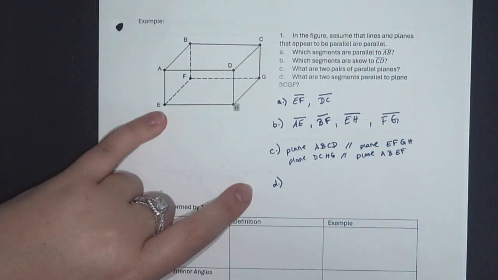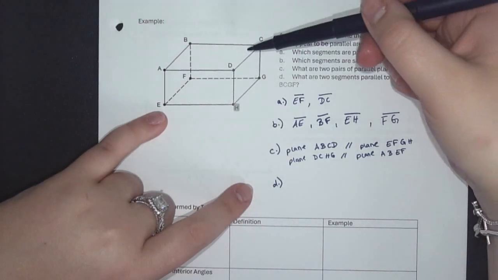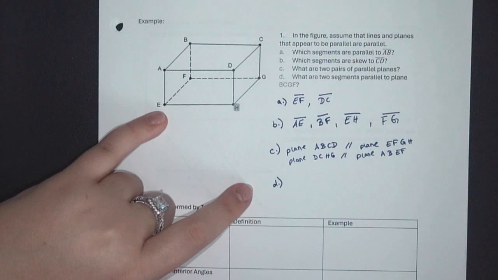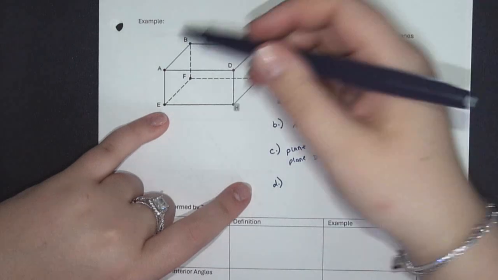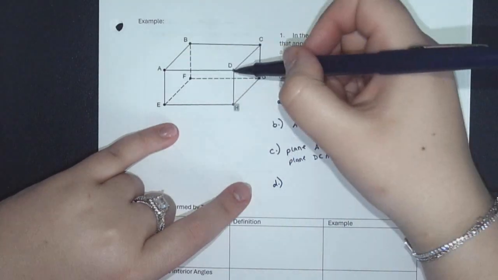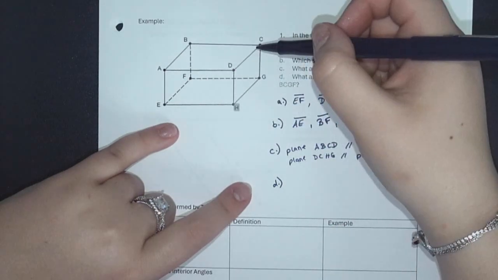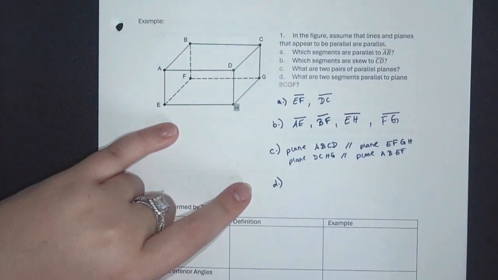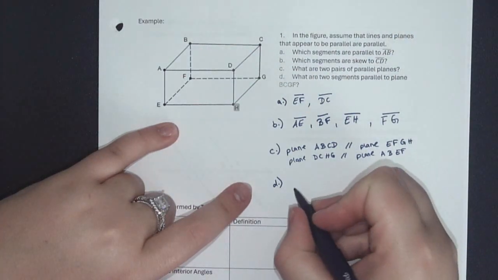Part D, we're looking at what are two segments that are parallel to plane BCGF. So that back plane there, the back wall of the box, we're looking at what two segments are parallel to that plane. So parallel to that plane would be AD or DH. AD because it would be parallel to the BC line, so that would count, and DH, it's parallel to the CG line, so that also counts. There are more options than that, but we only need two.